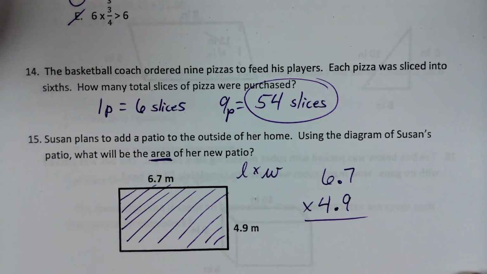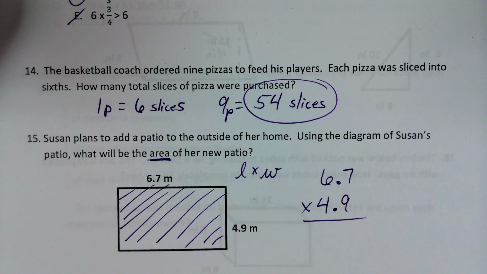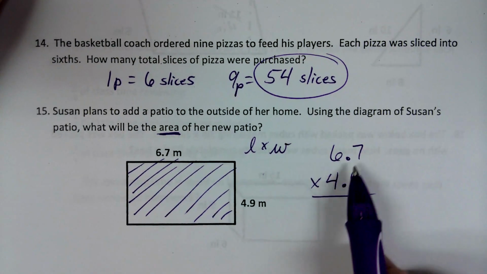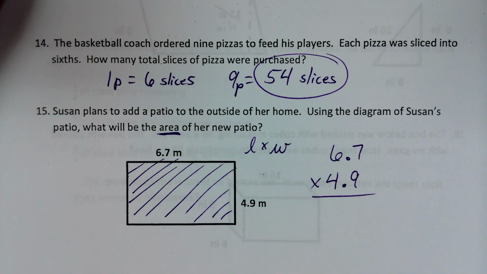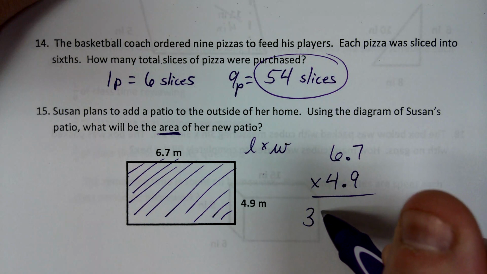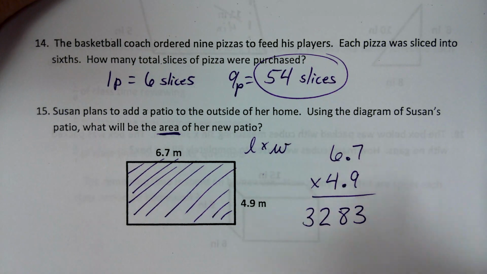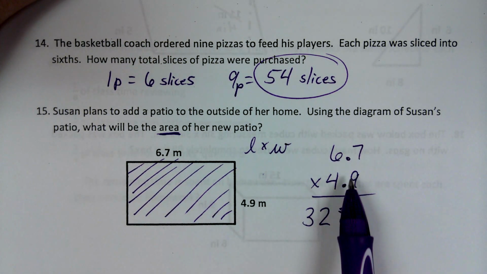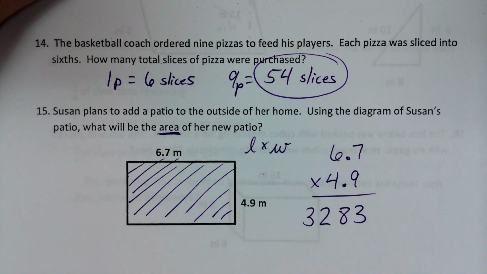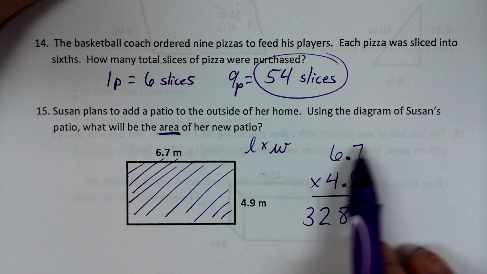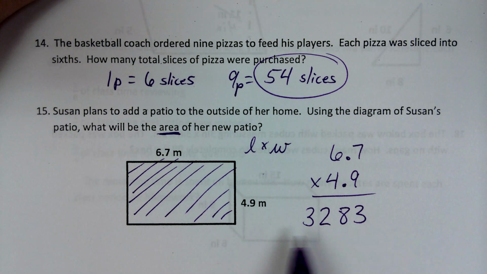And if you aren't super comfortable multiplying decimals, here's your strategy. First step, pretend the decimals aren't even there. Pretend it's 67 times 49, and when you multiply all that out, you should have gotten 3,283. Now I know that's not our final answer, we still got to deal with the decimal, but if you pretend it's not there and multiply these numbers like you normally would, these are the digits that you should have gotten in your final answer.